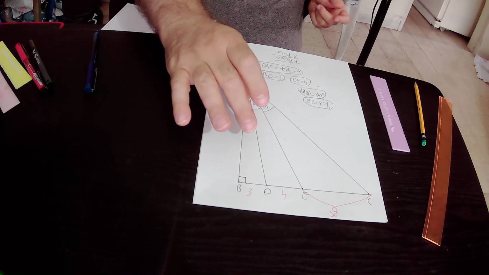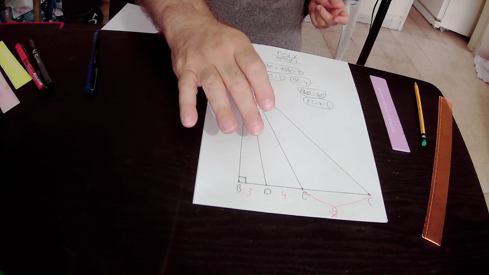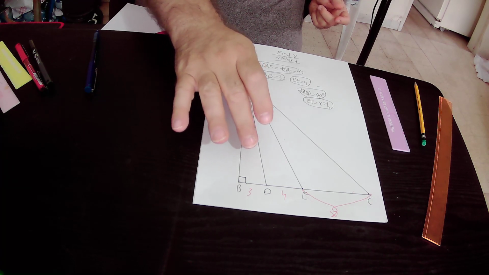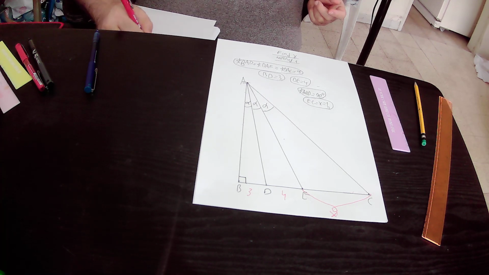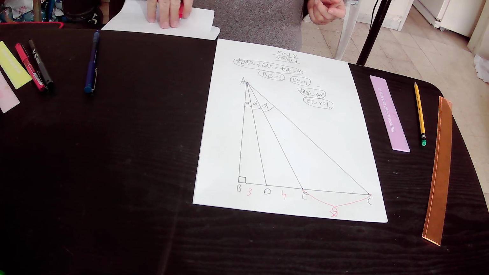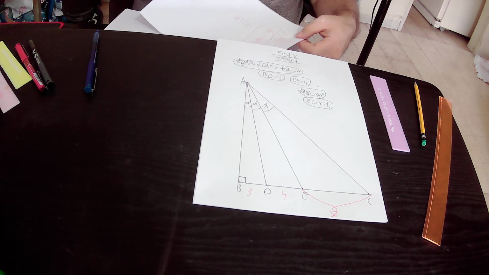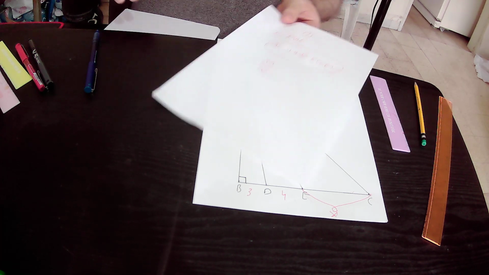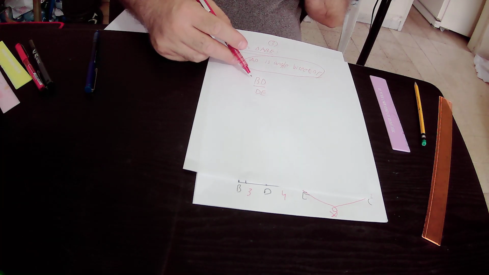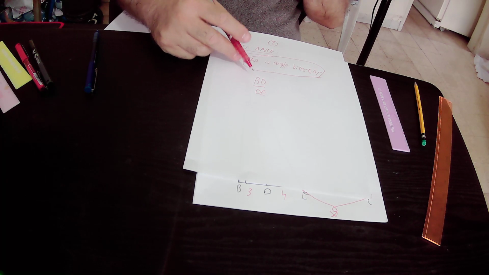The ratio in which angle bisector AD divides BE is BD over DE. That is the ratio in which the angle bisector divides side BE of triangle ABE.